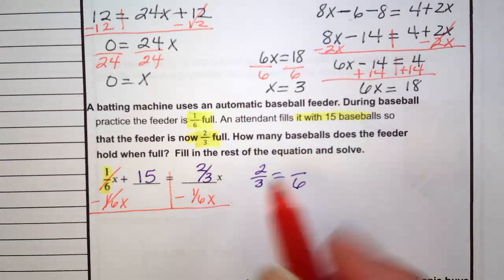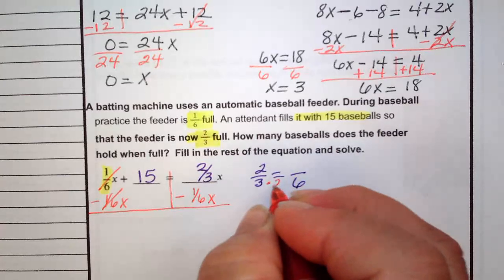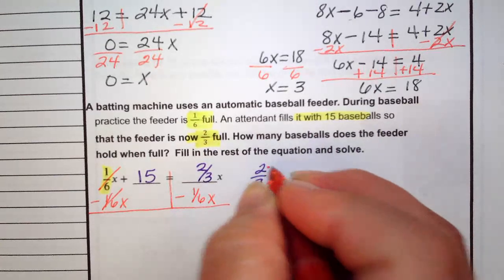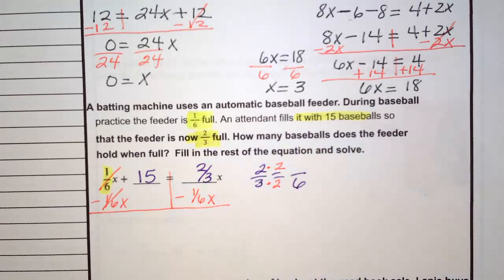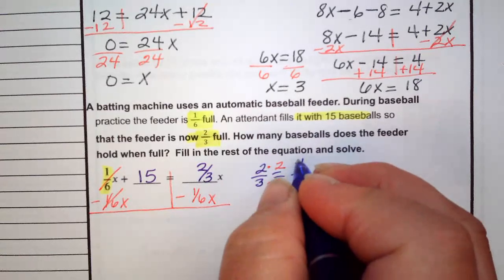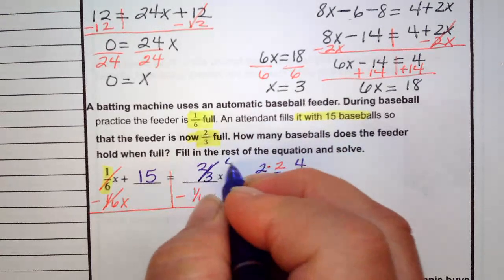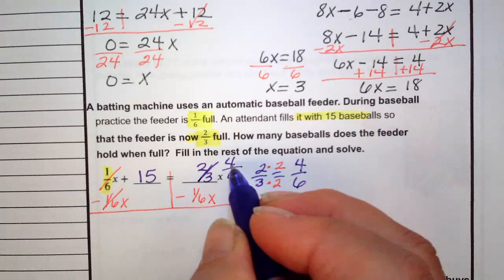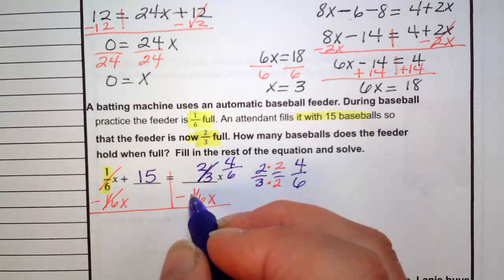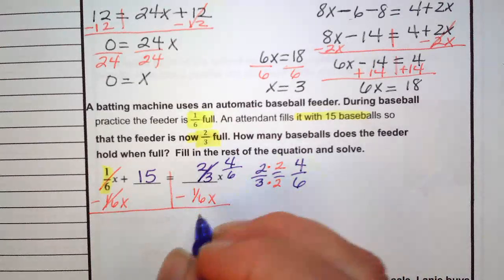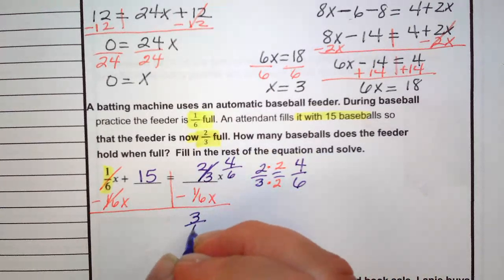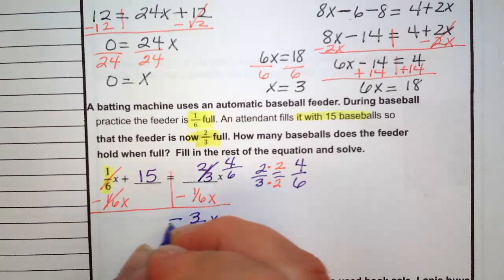What do I multiply 3 by to get 6? I multiply it by 2. I also multiply the top by 2 and I end up with 4/6. So this has become 4/6. 4 minus 1 gives me 3/6x.